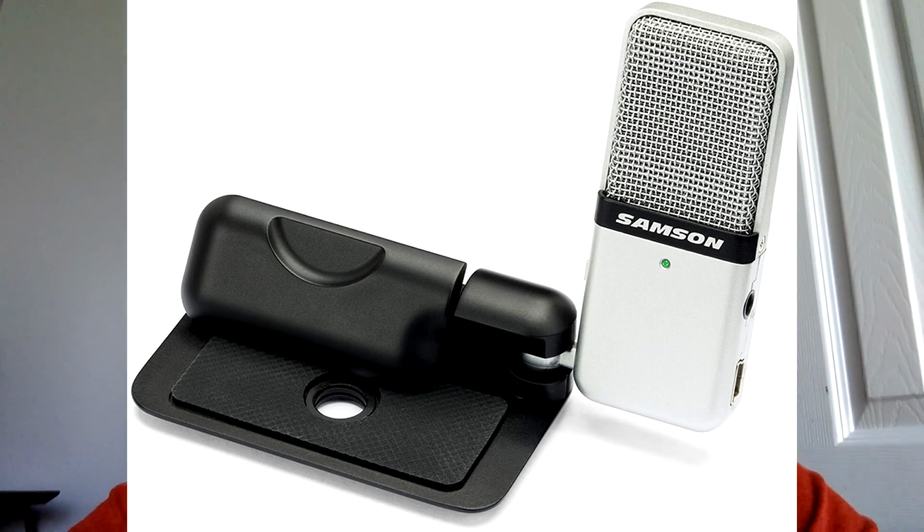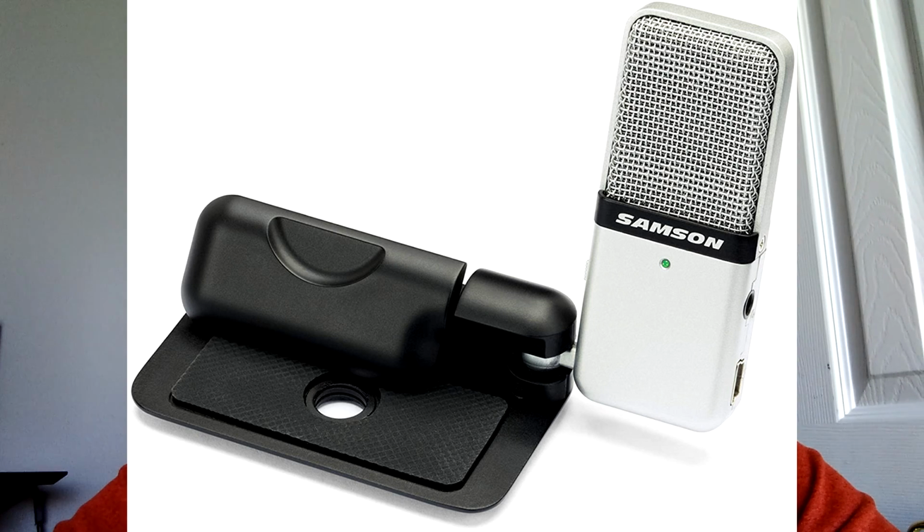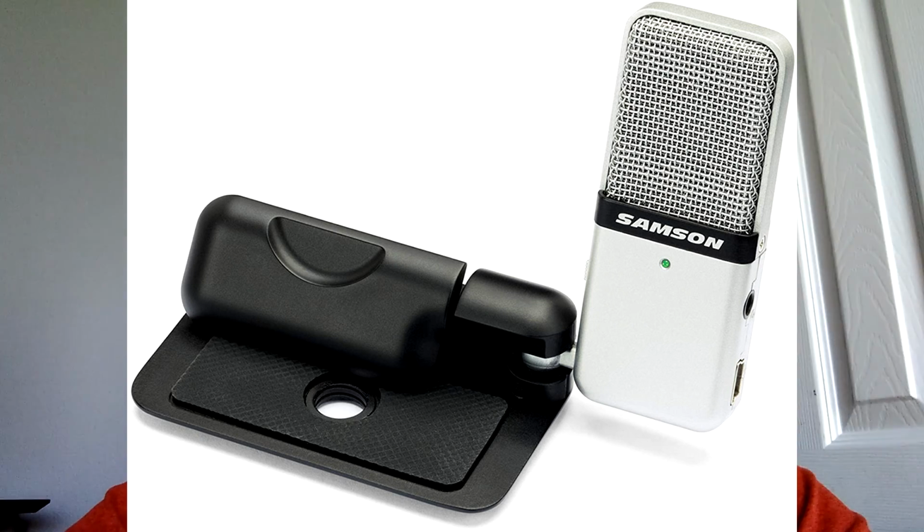Alright, another thing you need to look at is audio. I don't have too many audio devices here at my house, but I'll include a couple of pictures on the screen. In front of you is a Go mic from Samsung Technologies, which is what we used last year at the junior high, and it produced pretty good quality sound for basketball games and events.